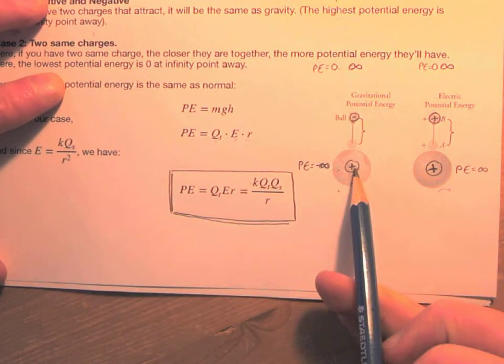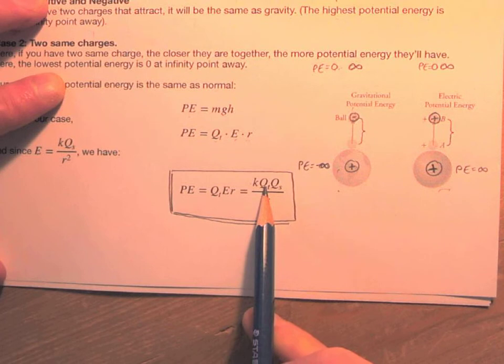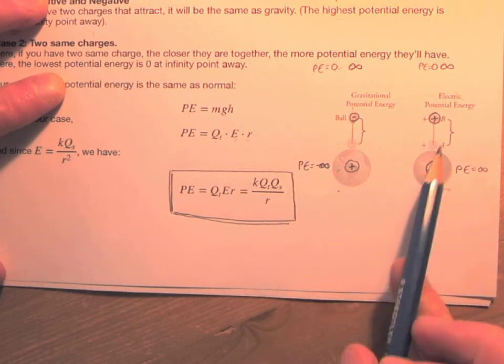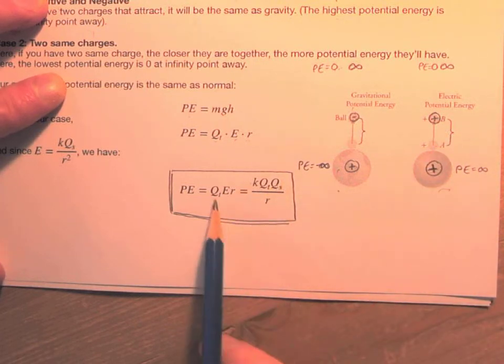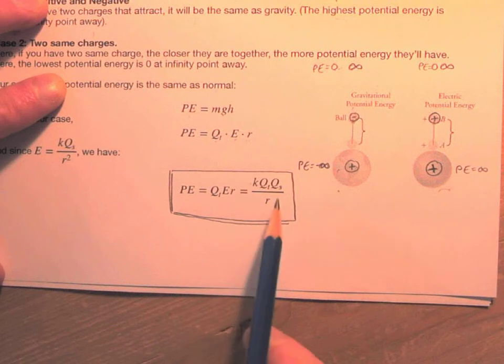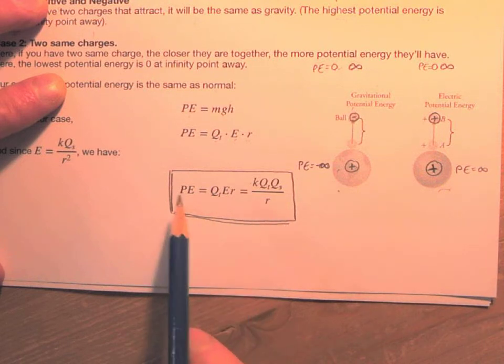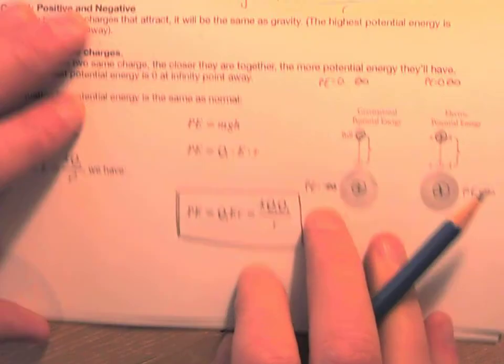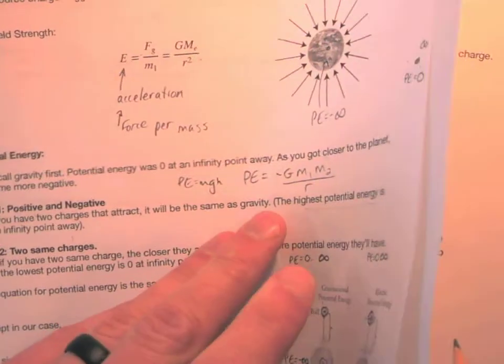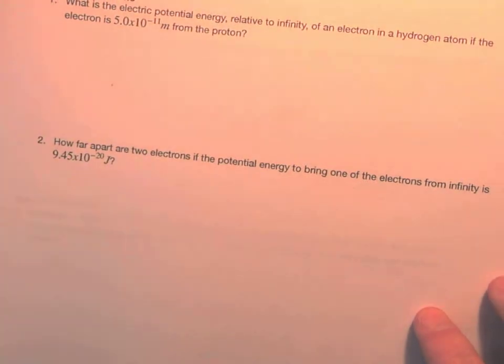Okay, so if they're opposite charge, then one's going to be positive, one's going to be negative. If they're the same charge, they're either both going to be positive or both going to be negative, which makes this overall positive. Okay, so it ends up working out. That's how you get potential energy. It's the distance between them and their charges with the K constant. All right, so let's try a practice question.